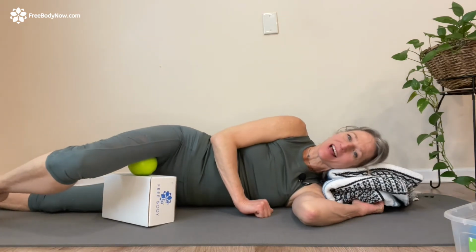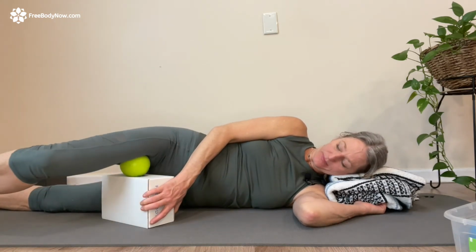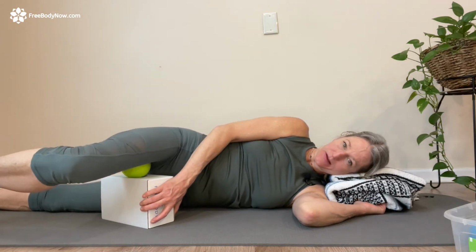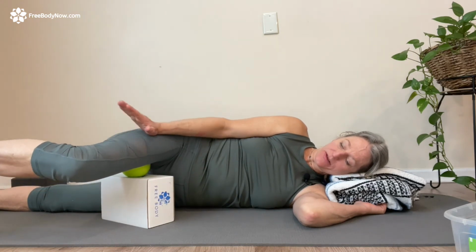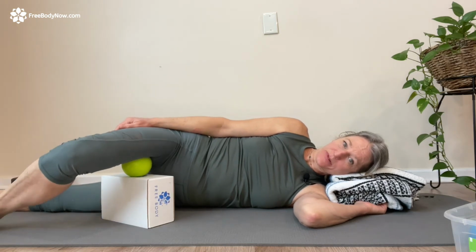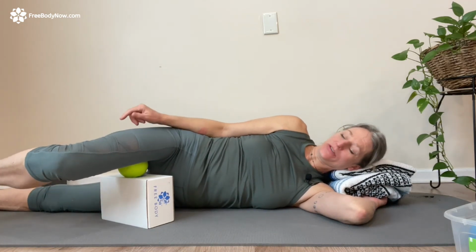And you might slide forward and back. Check the height of the foot relative to the knee. You can lift the foot up or drop the foot down. That's going to rotate that femur on the ball and adjust where the ball is pressing into in your tissue.